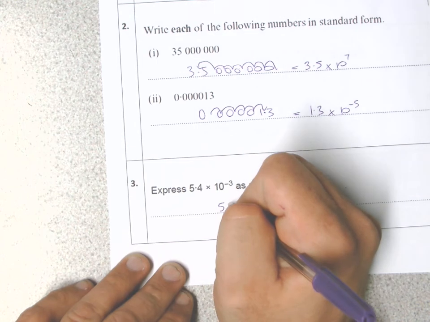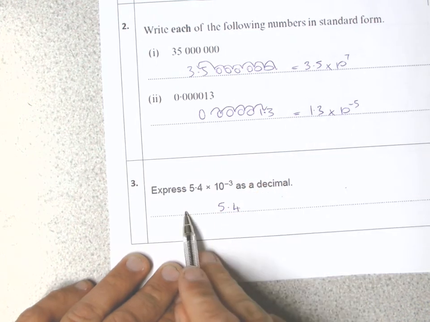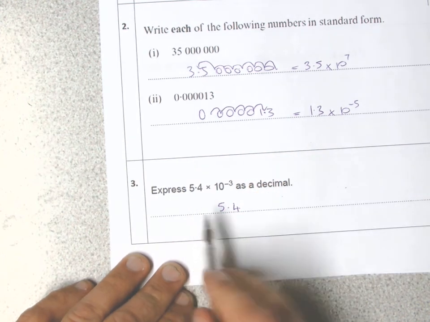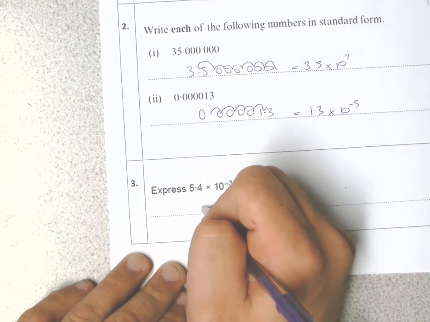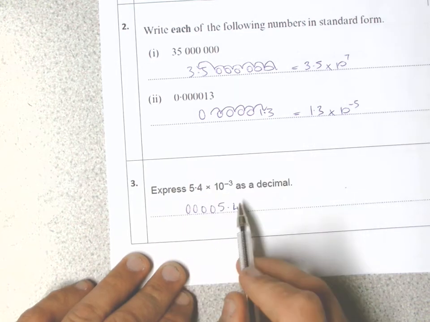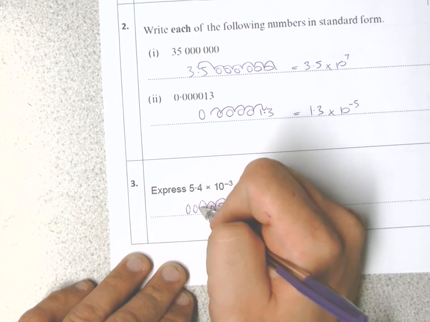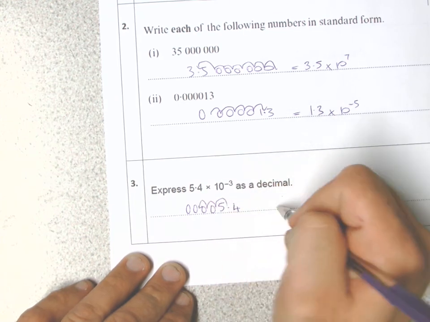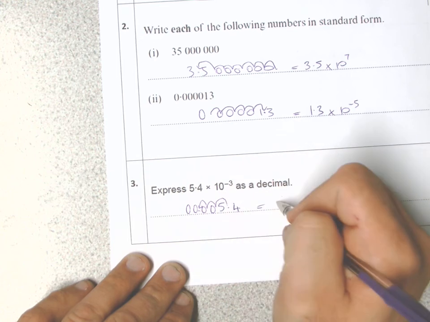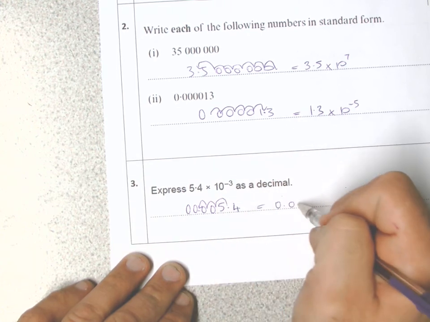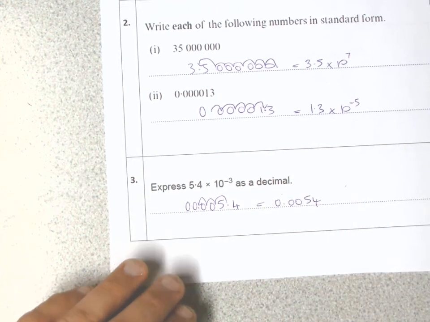The decimal point needs to move to the left, and we're going to have loads of zeros here. I can write loads of zeros if I want. Now it's going to move 3 places, so we'll go 1, 2, 3. That's where it's going to end up. So that will give me 0 point, I've got 2 zeros, and then 5, 4. That's my answer.